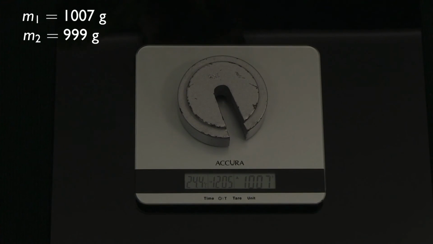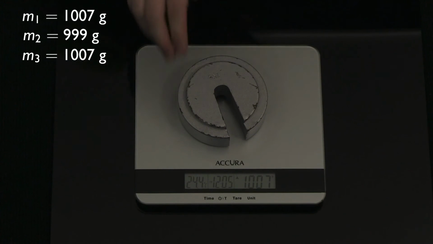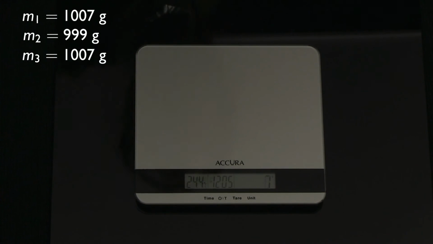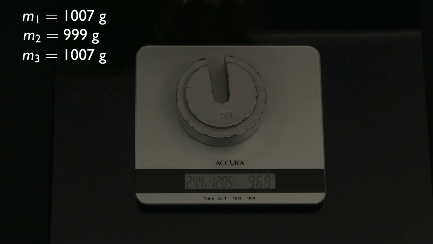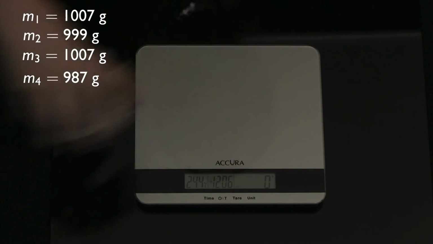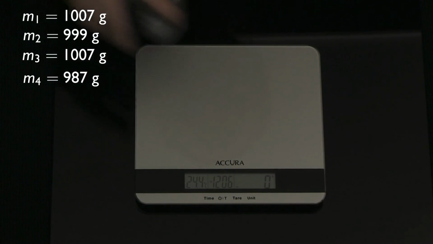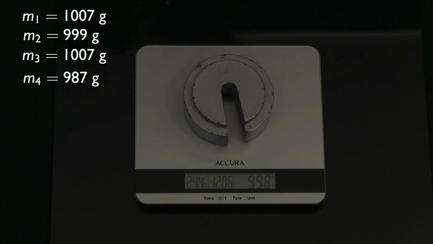This third one is 1,007 grams. The fourth one is 987 grams. And the fifth one is 1,000 grams.